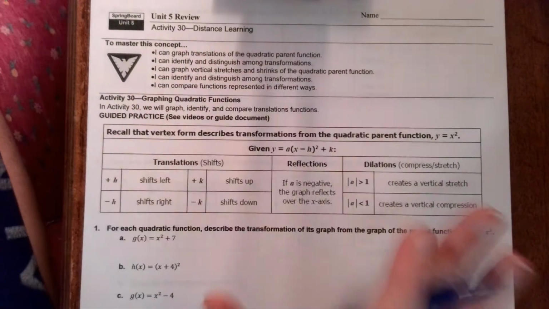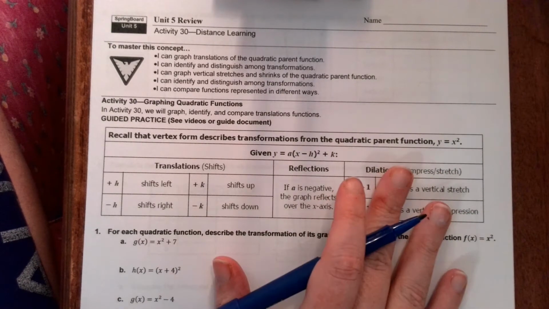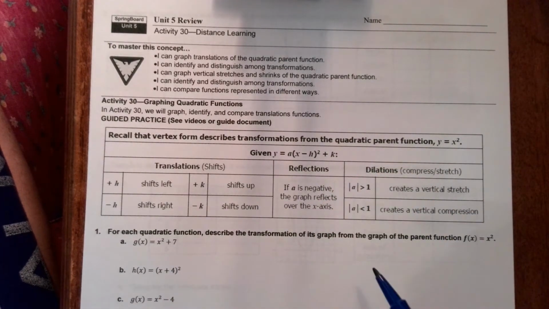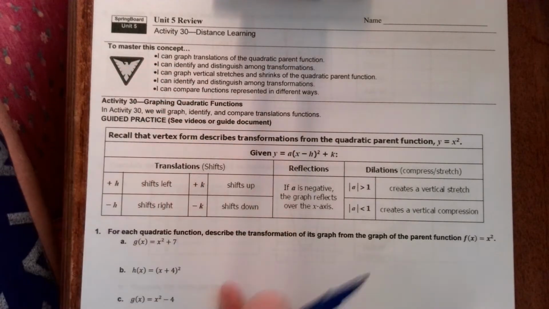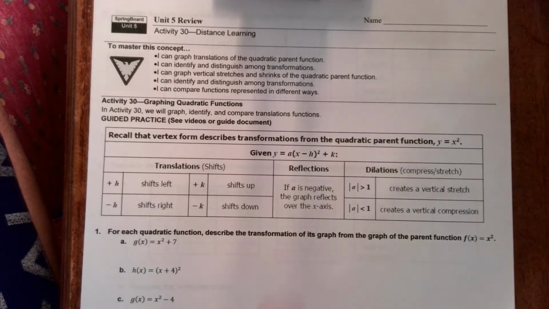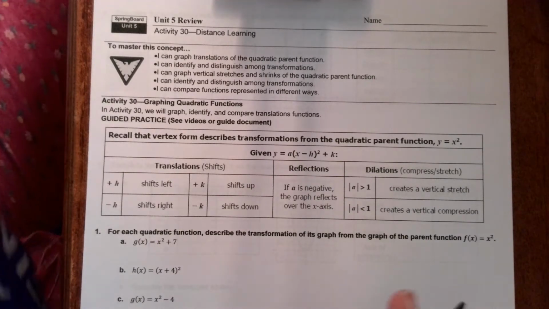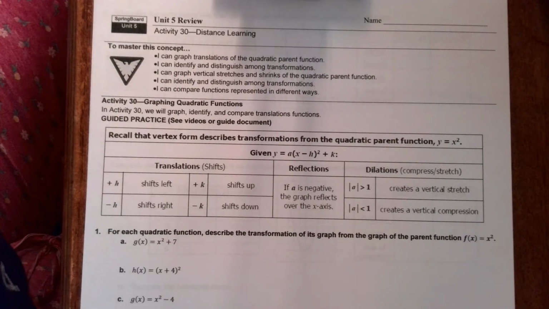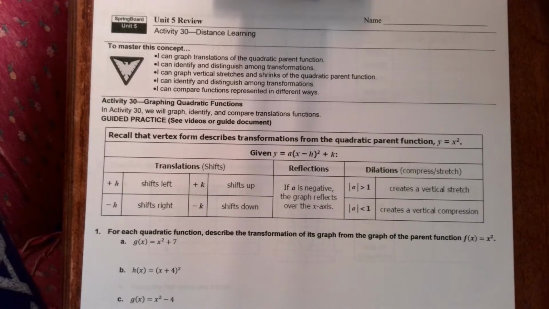We are on Activity 30, which is all about transformations of quadratic functions. If you were in my class, this was one of the very last things we did. You'll remember this was the packet with the donuts in the corner, and I'm going to call it the controversial donut packet because this was a big grade for y'all, so y'all know what I'm talking about. Those of you that don't, don't worry about it, it's not that big of a deal. If you need to go look at that to help you with this, go for it.